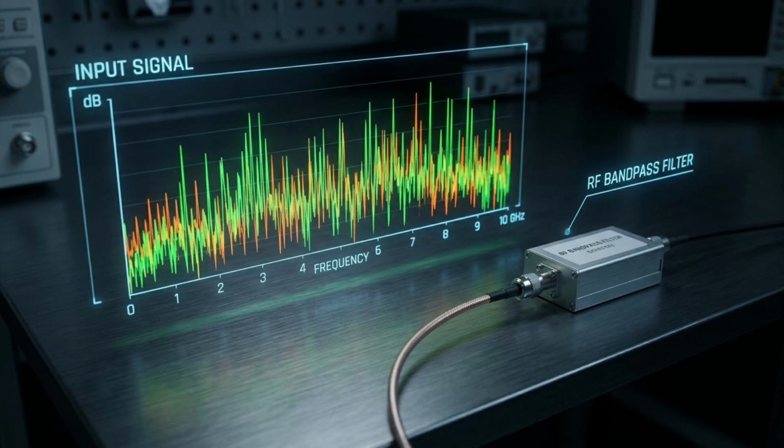In a real communication system, not every frequency is useful. Some frequencies contain valuable information, while others may be noise, interference, or unwanted harmonics. How do engineers keep the frequencies they want and remove the ones they don't? The answer lies in one of the most important tools in RF engineering: filters.